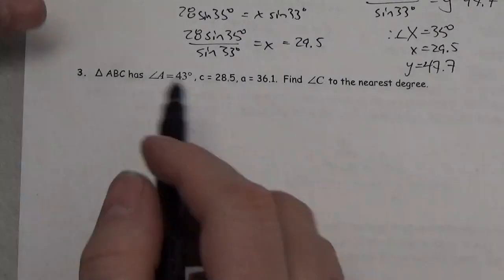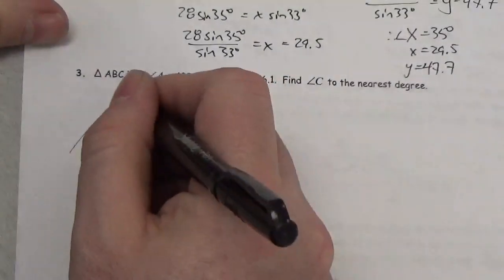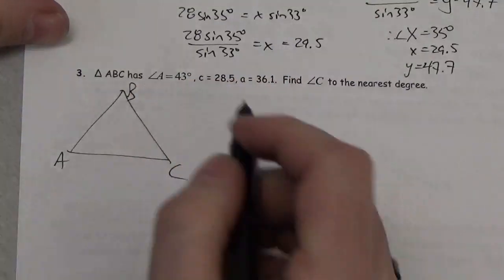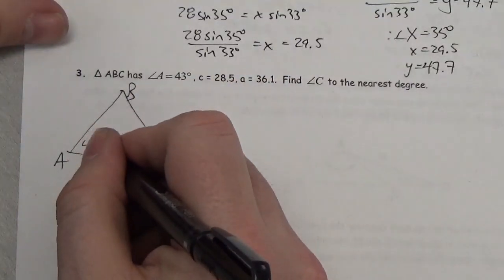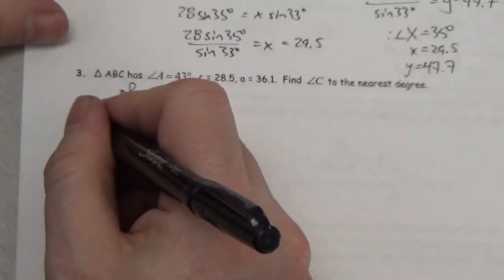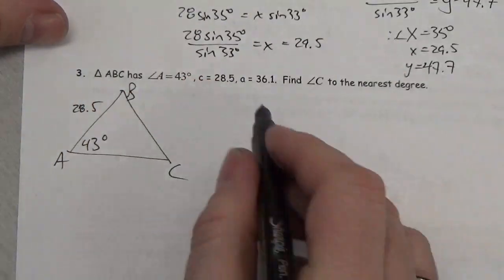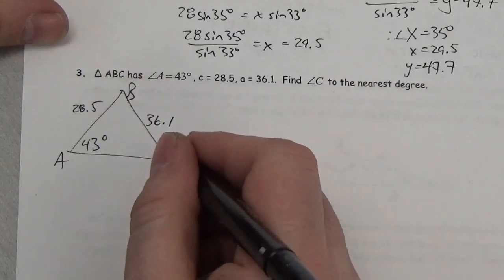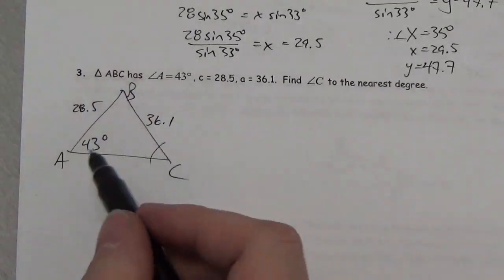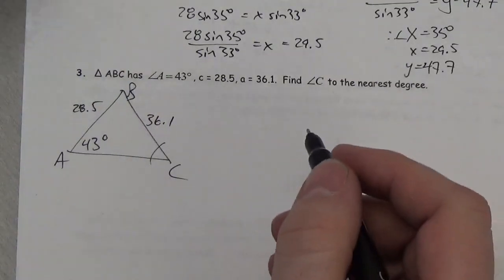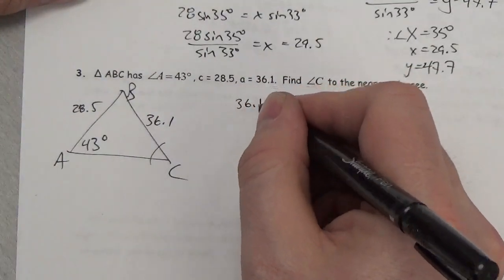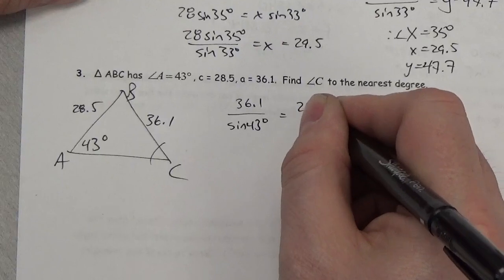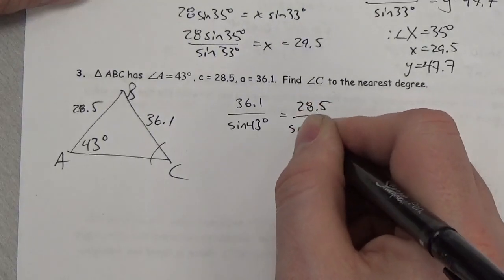Okay, for this question, triangle ABC, so let's do it again. ABC. Angle A is 43 degrees, got it. Little c is 28.5, got it? Little a is 36.1. Got it. Now we're going to find angle C. Okay. I've got the angle A and little a. Okay, so I can set up this ratio right here. And then I've got little c, and I'm looking for angle C.